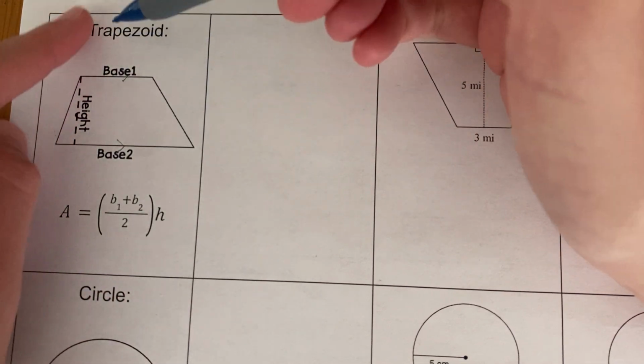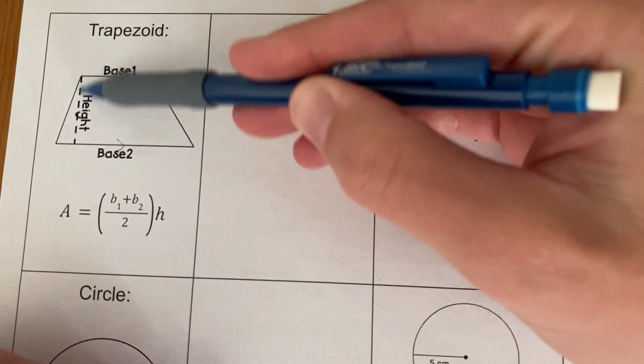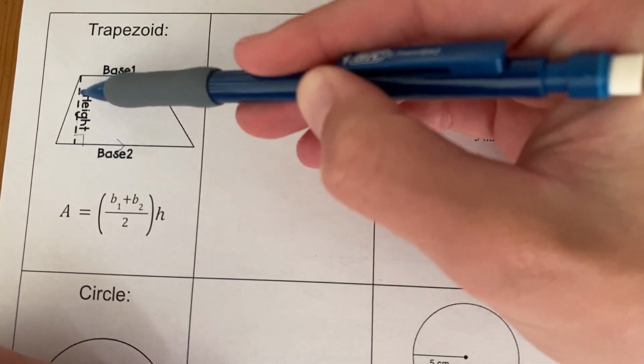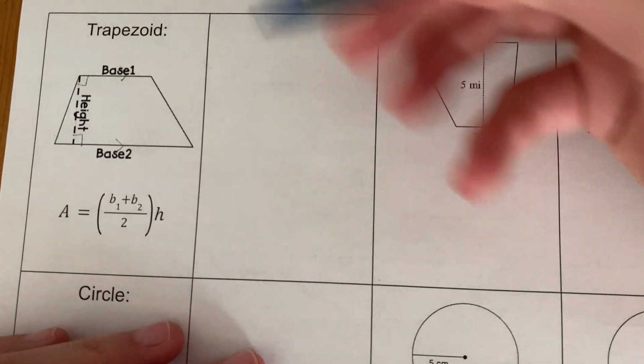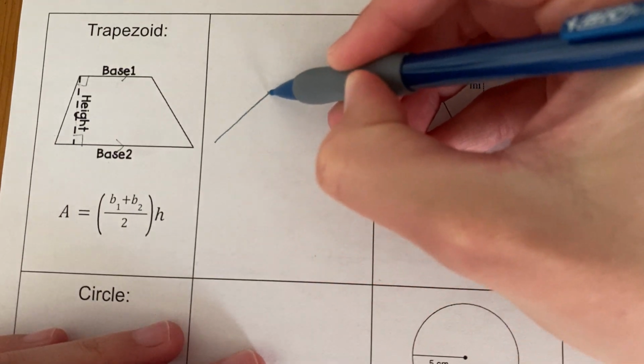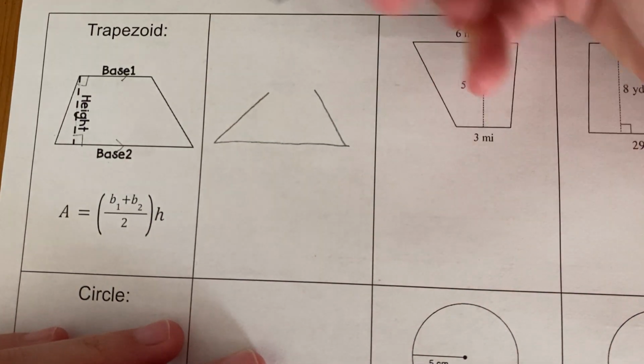Like these two sides will eventually come and meet. So those are not the bases. And the height is the distance between the two bases. And again, the height has to be perpendicular to those two bases, all right? Now, let's draw kind of a traditional trapezoid like this.